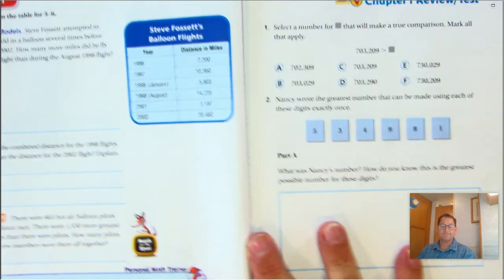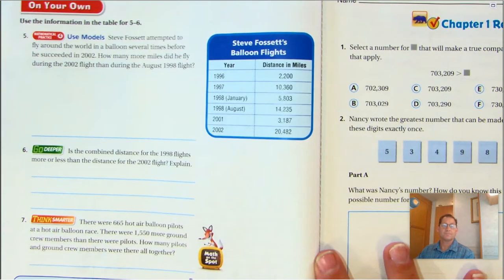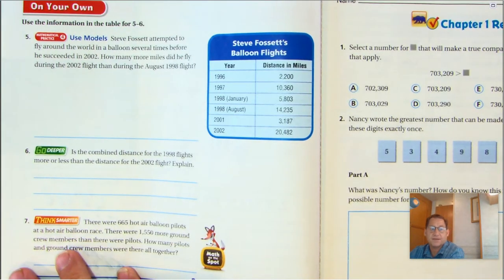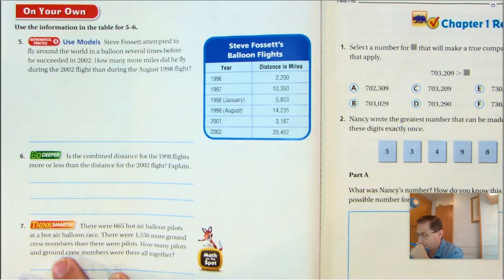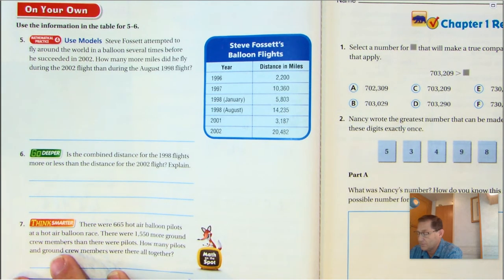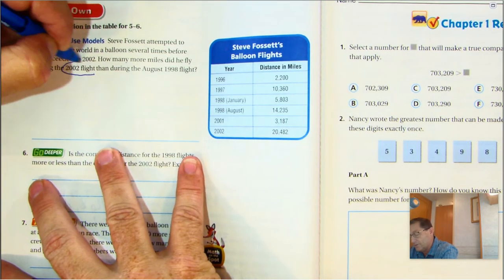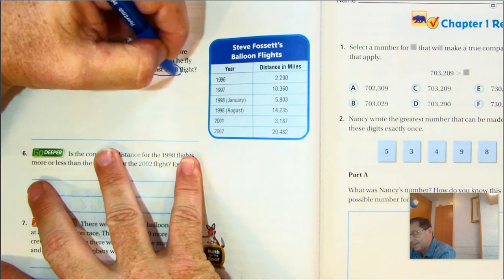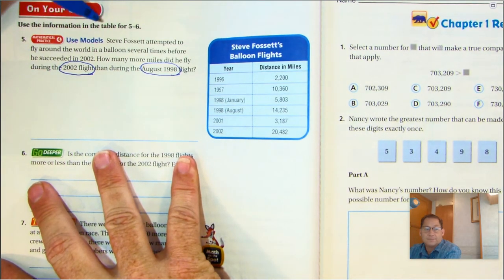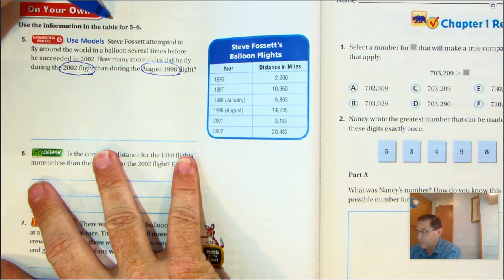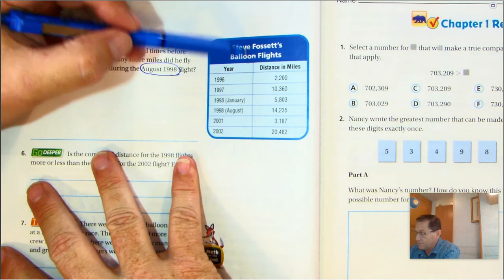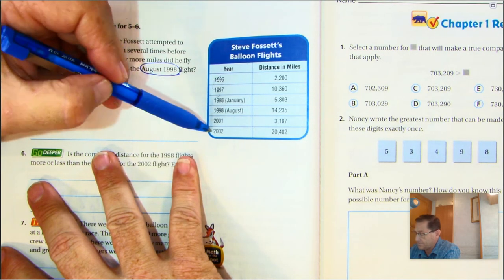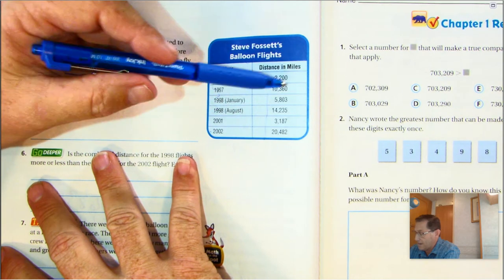Number 5. Steve Fossett attempted to fly around the world in a balloon several times before he succeeded in 2002. How many more miles did he fly during the 2002 flight than the August 1998 flight? So I need 2002 and 1998. And our information up here says use the table for numbers 5 and 6. So these are his balloon flights. These are the years, and these are his distances in miles.